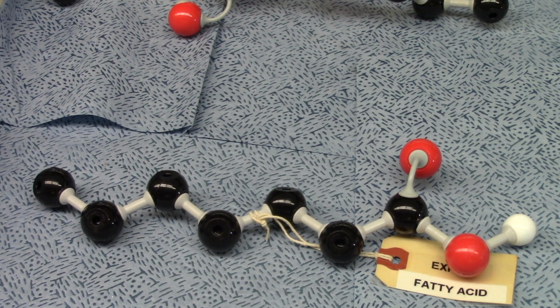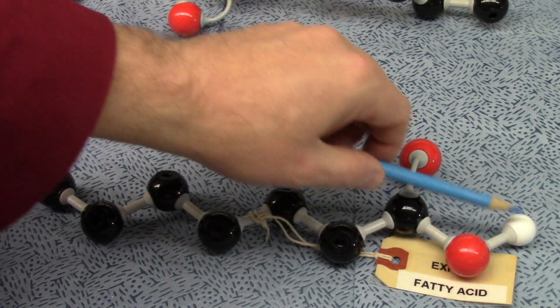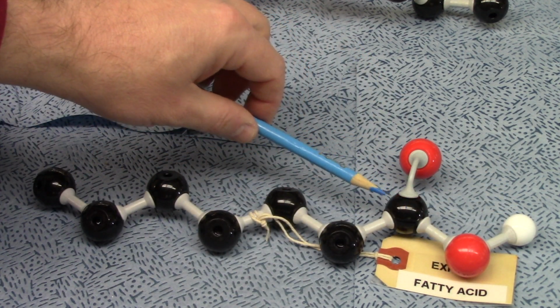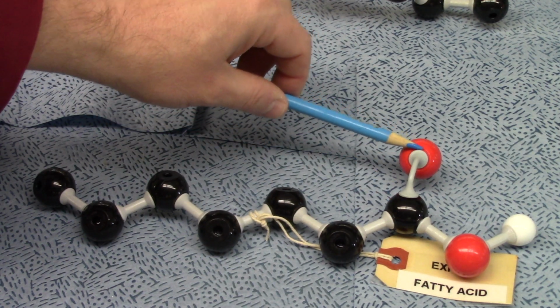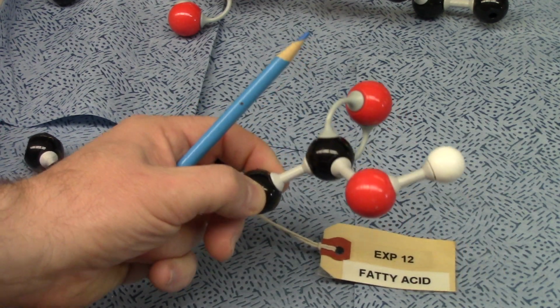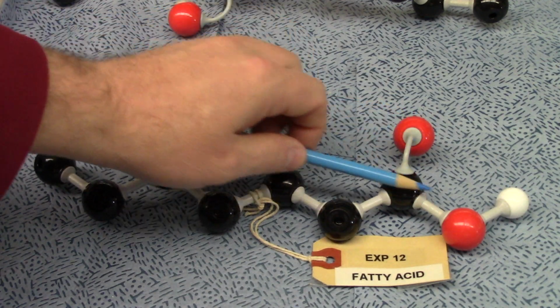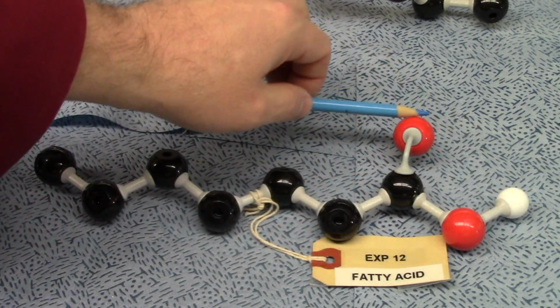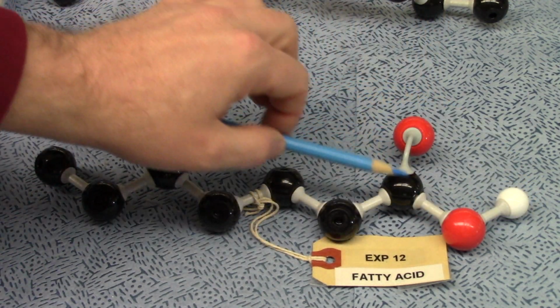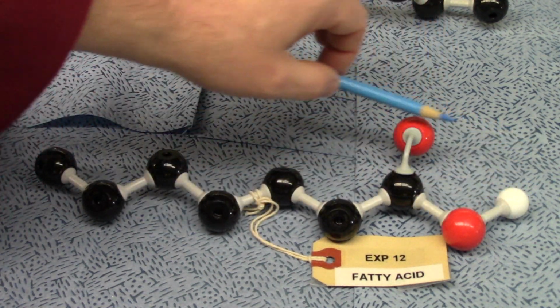All right, guys. We'll be starting with part 1, identifying lipids from a molecular model. Here we have a fatty acid. Right here we have a carbon. The black balls are carbon. The red balls are oxygen. The white ones are hydrogen. Carbon, double bonded to an oxygen, so it's a carbonyl. Let me pick it up and show it to you. There you go. They're double bonded to the carbon. So this is your carbonyl to an OH. So this is an example right here of a carboxylic acid. So this is the acid part of the fatty acid.